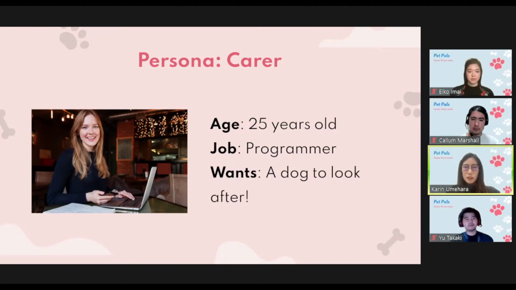By using our app, she will be able to care for a dog on a temporary basis, so she can gain some experience and truly know if she's capable of owning a dog.